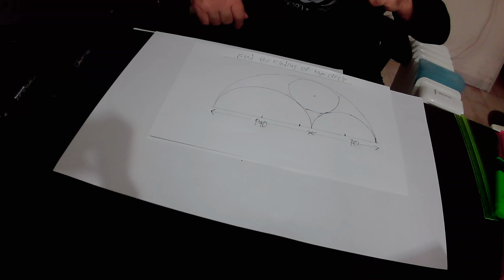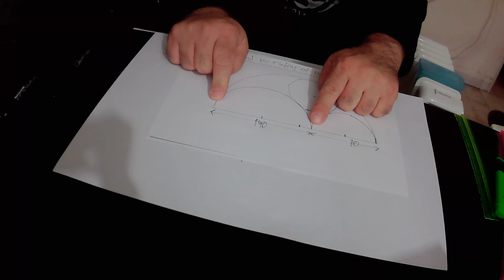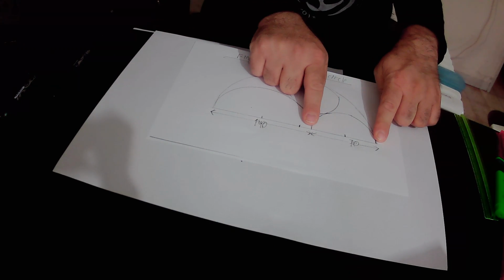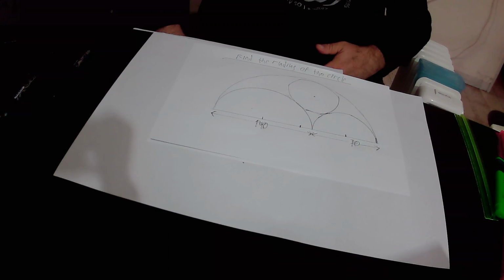We know that the length of this line segment is equal to 140 units, and the length of this line segment is equal to 70 units. Our mission is to find out the radius of this circle. Okay.